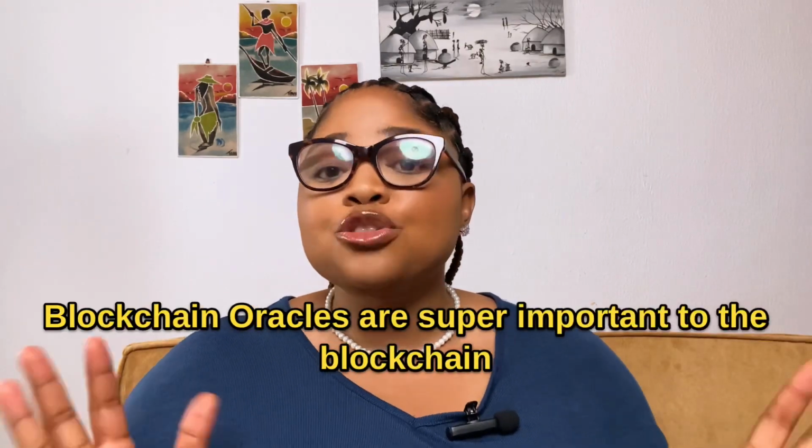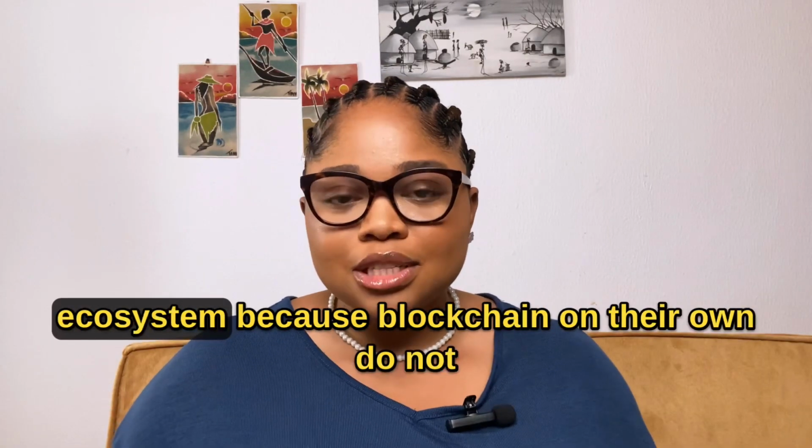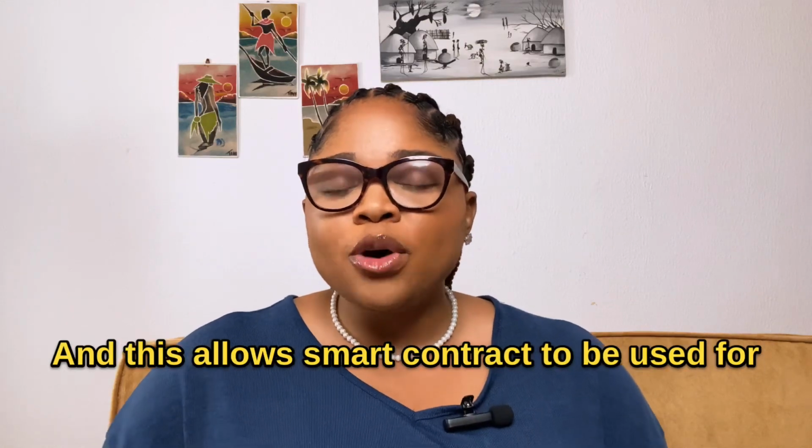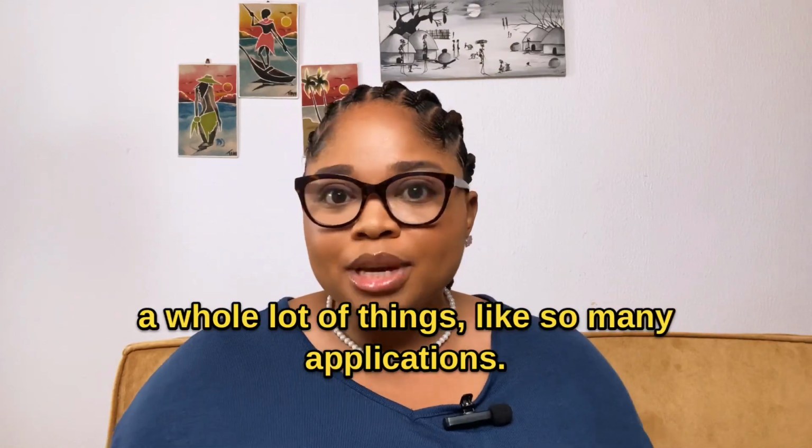Blockchain oracles are super important to the blockchain ecosystem because blockchains on their own do not have access to real-world data. And blockchain oracles solve this problem. And this allows smart contracts to be used for a whole lot of things, so many applications.